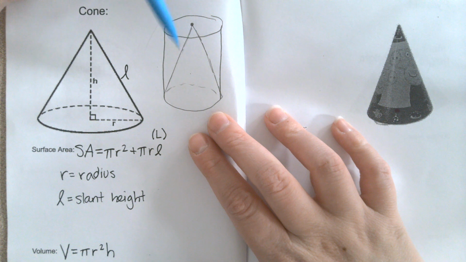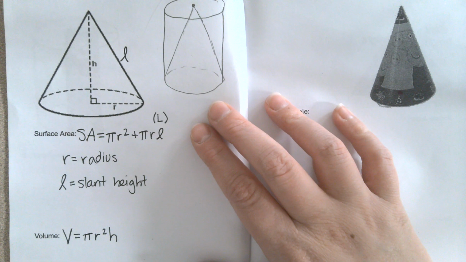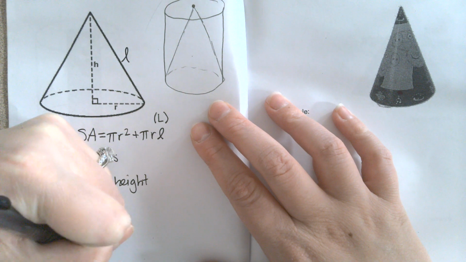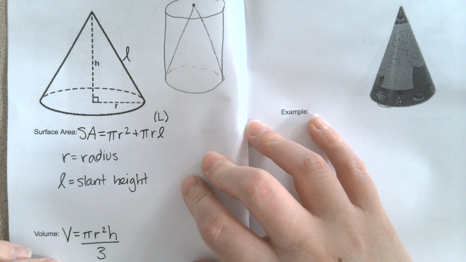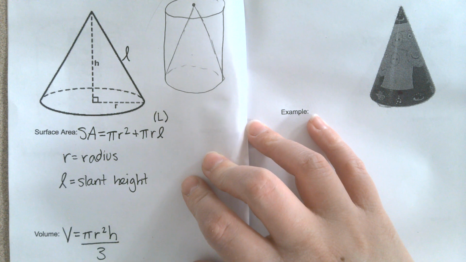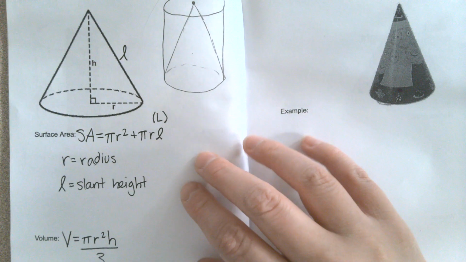So if I want to find the volume of just a single cone, then I take the volume of a cylinder and I divide it by 3. So basically the volume of a cone is a third of the volume of a cylinder. So this is the volume formula for a cone.